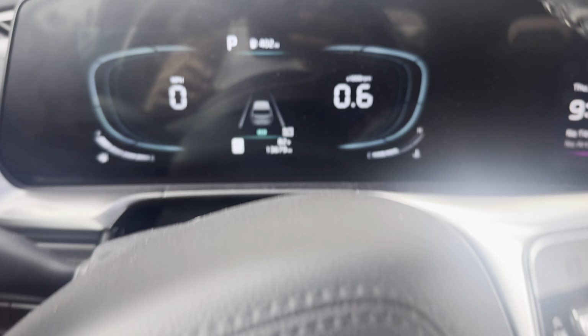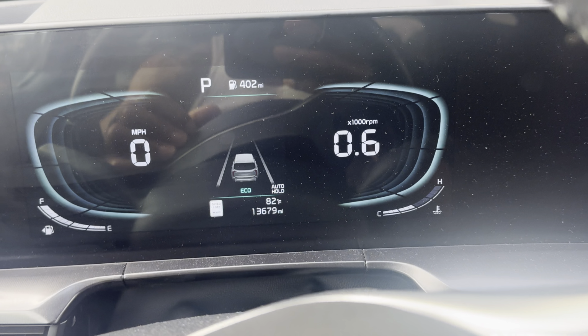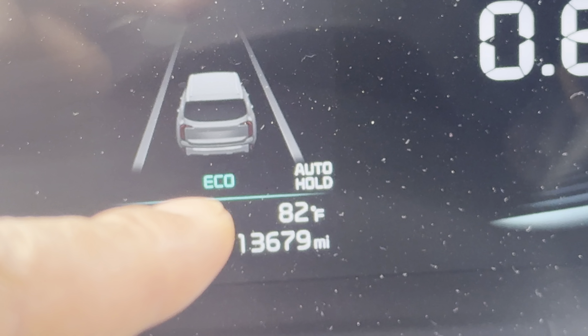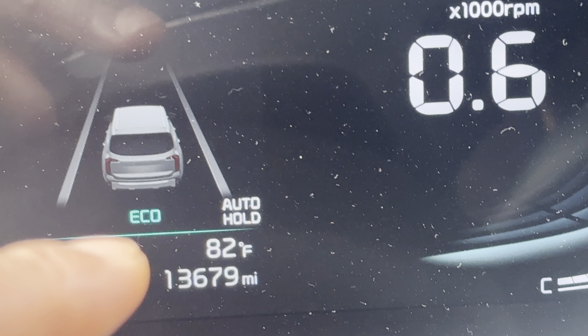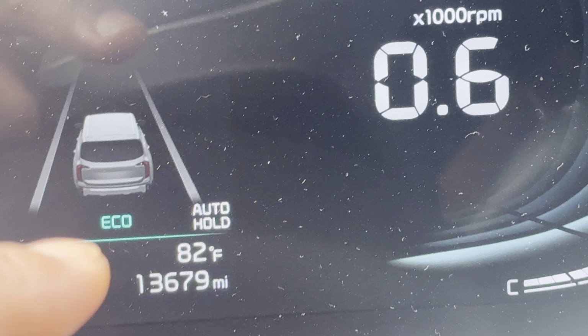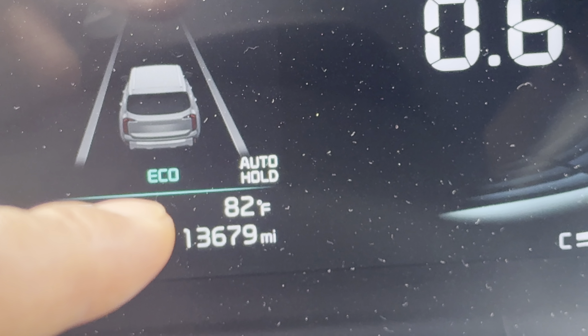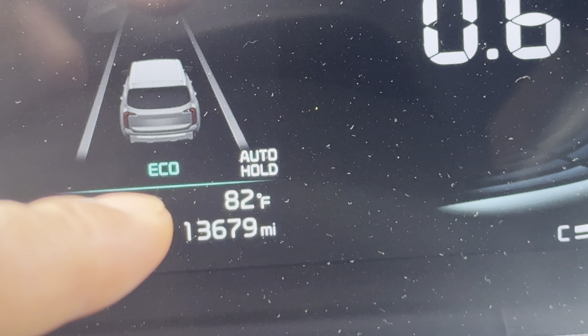So I'm inside of the Kia Telluride. In order to change the drive mode, you can see right here, it is currently in Eco. It says it right here on the instrument panel. So when you change the drive modes, you'll be able to see exactly what drive mode it is right here. So it's on Eco right now.